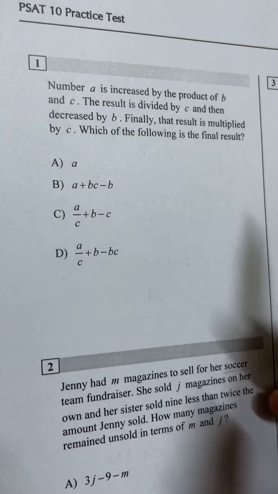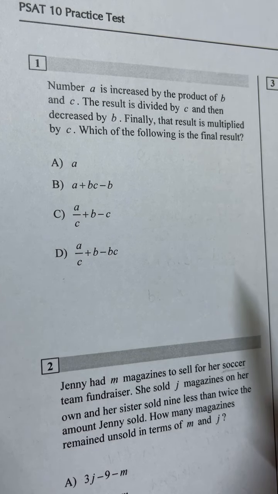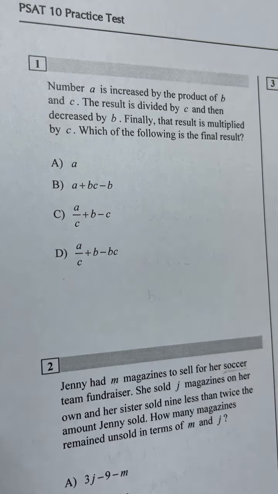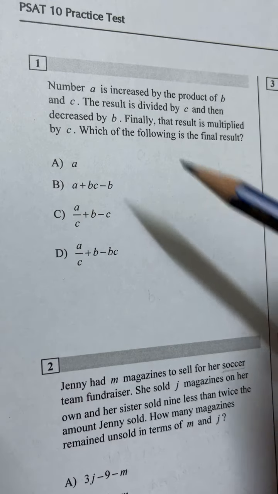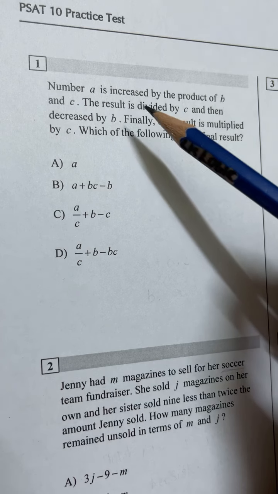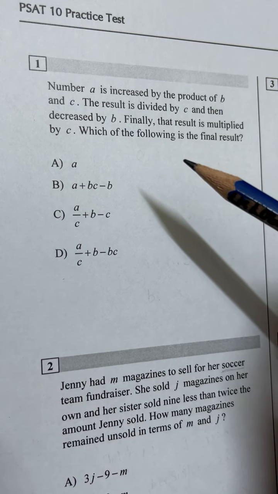Hi everyone. In this session, we are going to see where you usually get stuck in the questions. When you have exams, in question number one, usually nobody knows how to put the words into numbers. So how are you going to make an equation from the words? That's where people get stuck.